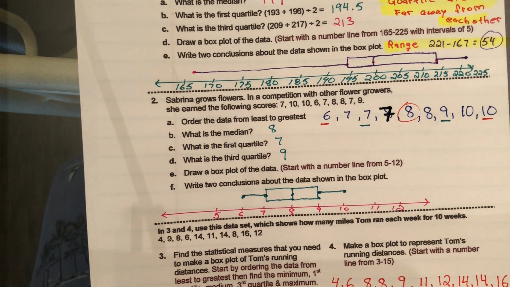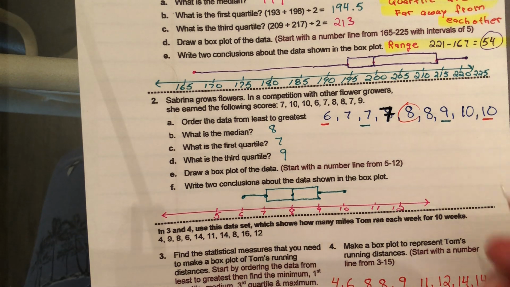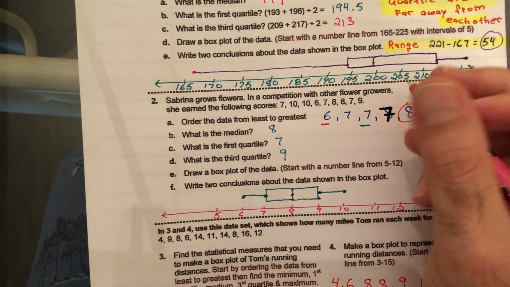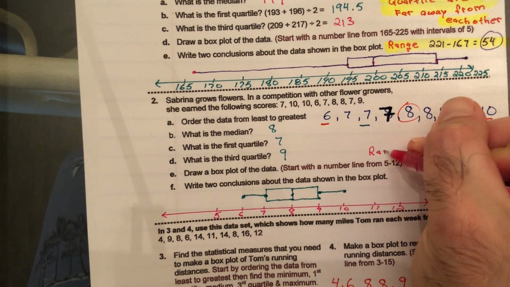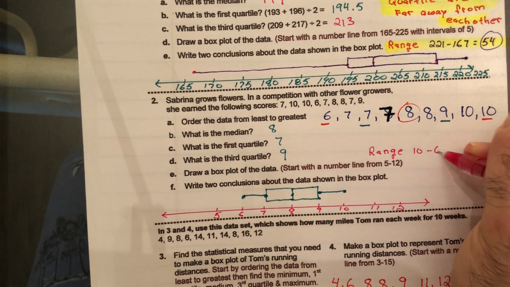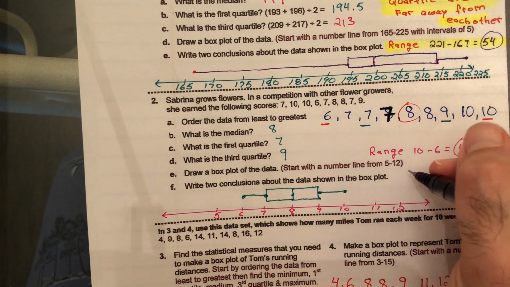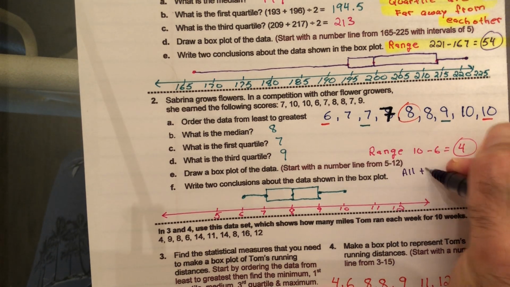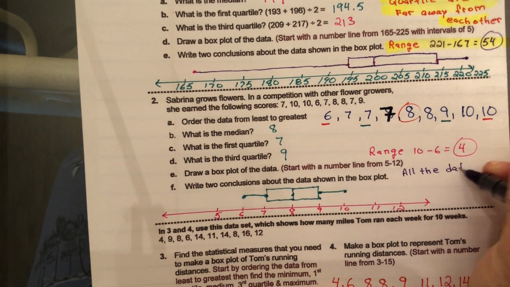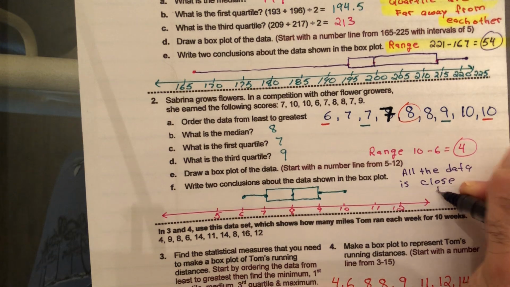And if we want two conclusions about the data, the range is 10 minus 6. The range is 4. And another conclusion is all the data is close together.